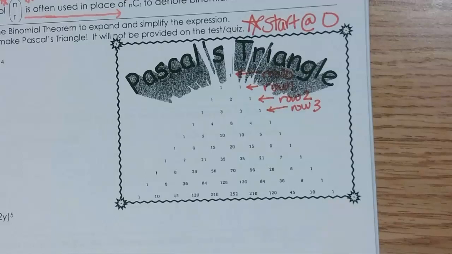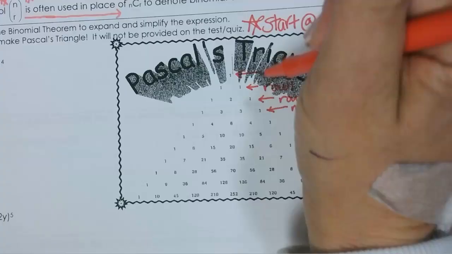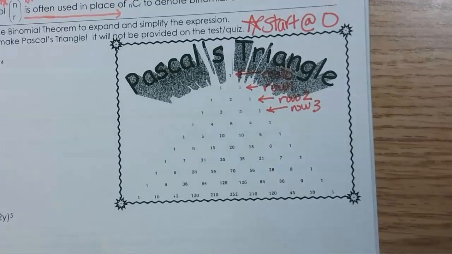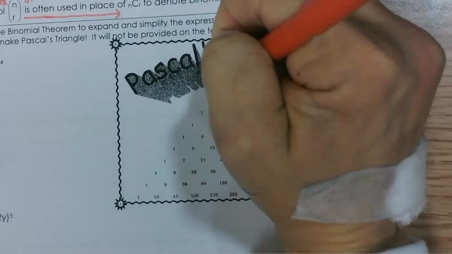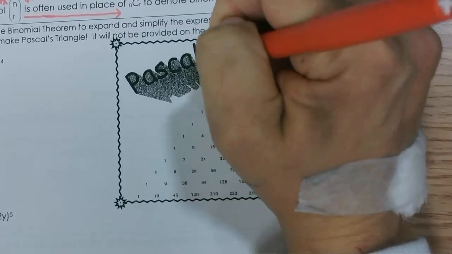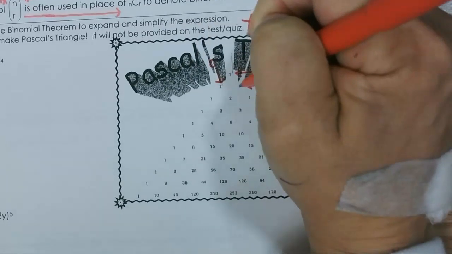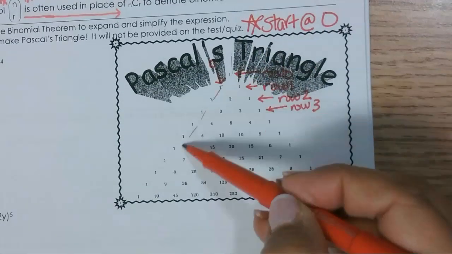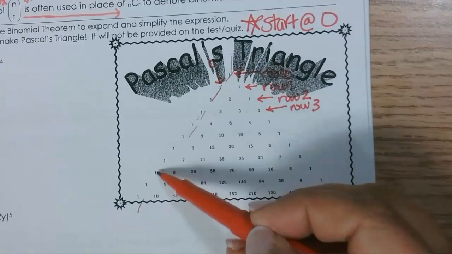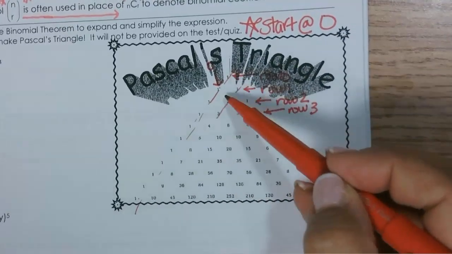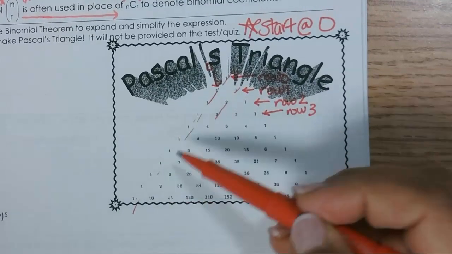And then the other thing about it is that in addition to starting counting the rows with 0, we also would start counting the columns with 0. So if I'm looking at these two, this would be column 0, that would be column 1. And I guess we look at these more as the diagonals. So this is diagonal 0. This is diagonal 1. This is diagonal 2.